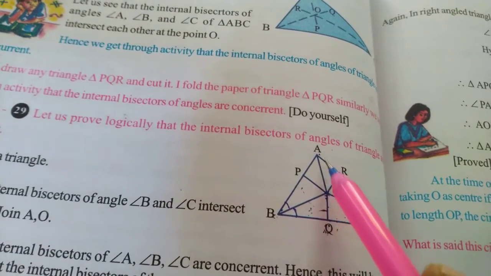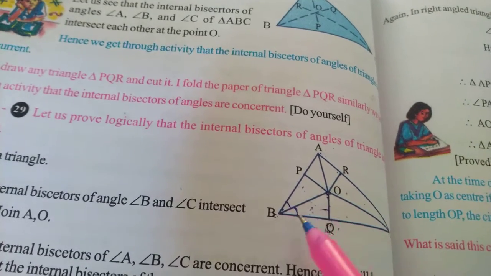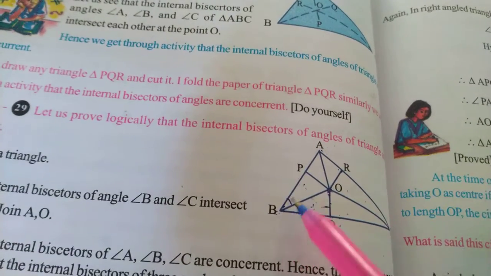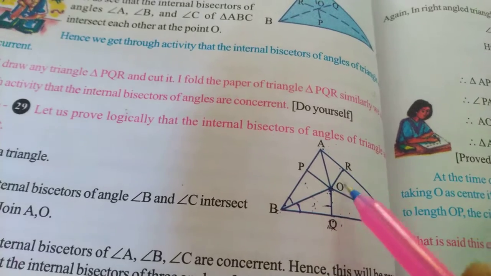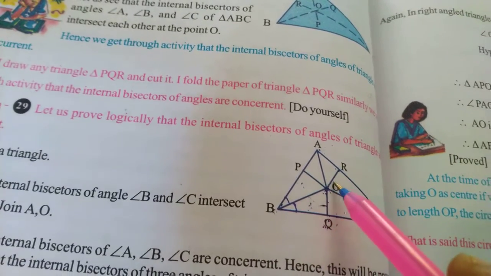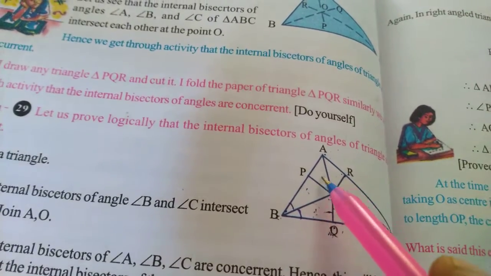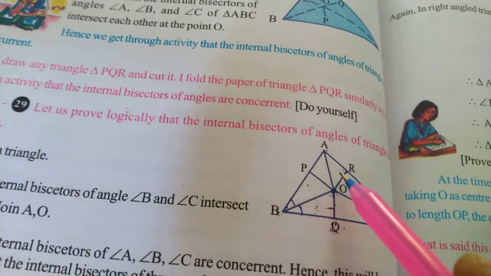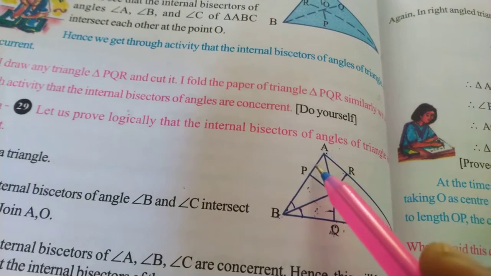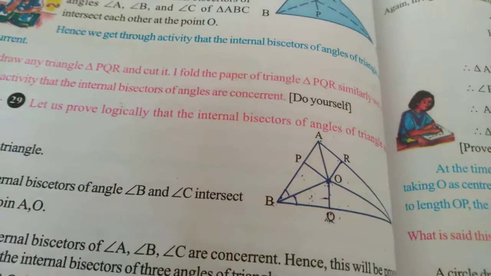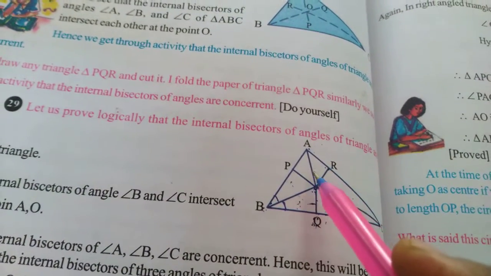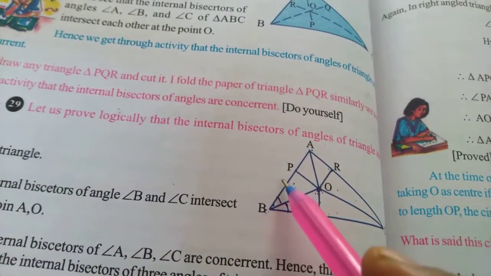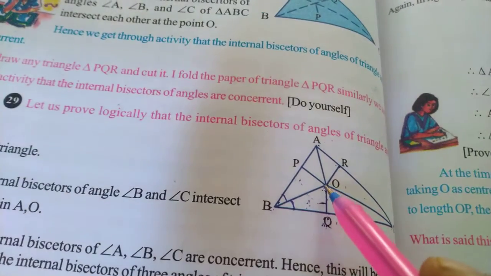And OA is the common side, and from 3 we can say that OP is equal to OR. We proved these, so obviously these two triangles are congruent. By which rule? As these two are right angles, this is by the right angle, hypotenuse and side property.